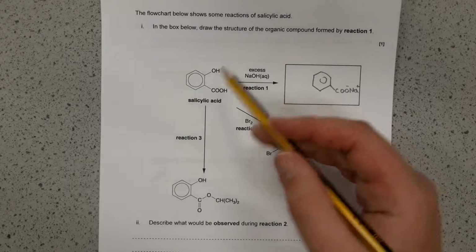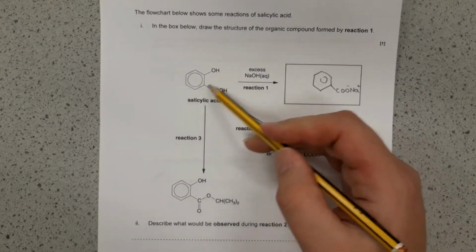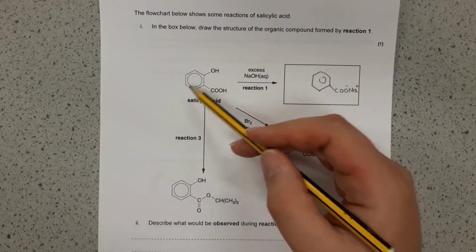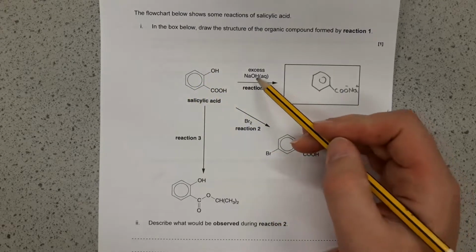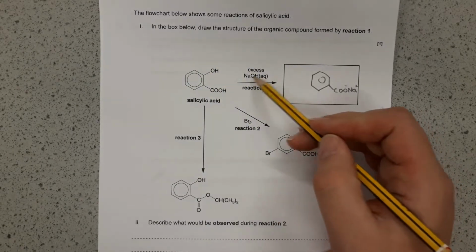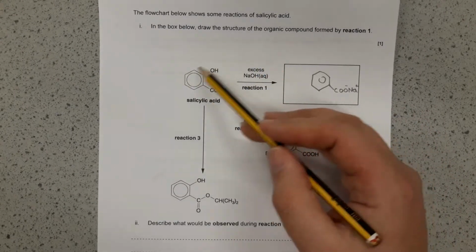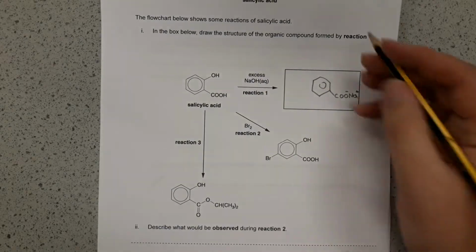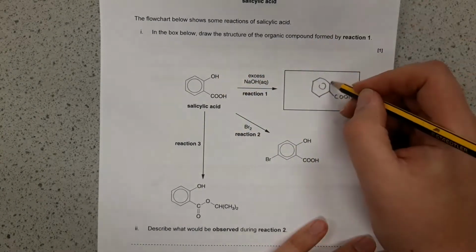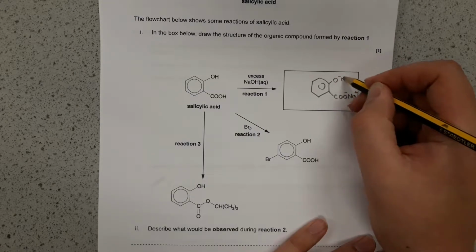Now, secondly, I've got the OH group here, but because that OH group is essentially a phenol, and phenol is weakly acidic, weak acids will react with a strong base. Well, phenol will react with a strong base. It won't react with a weak base. It won't react with sodium carbonate, but phenol reacts with a strong base. So the same thing happens on the hydrogen of the OH group as well. So that's going to become ONa.